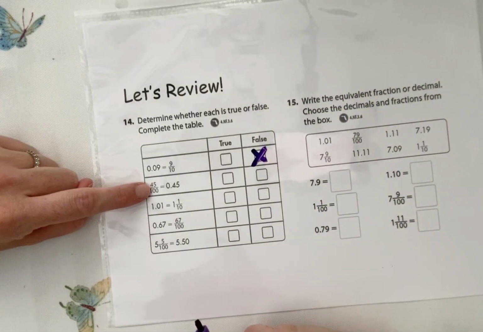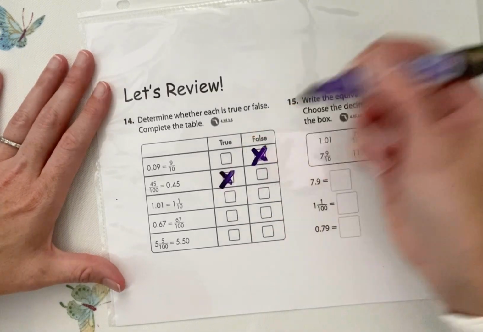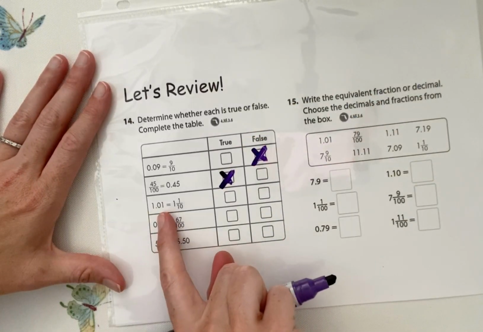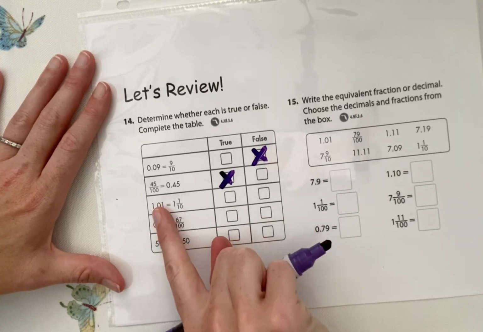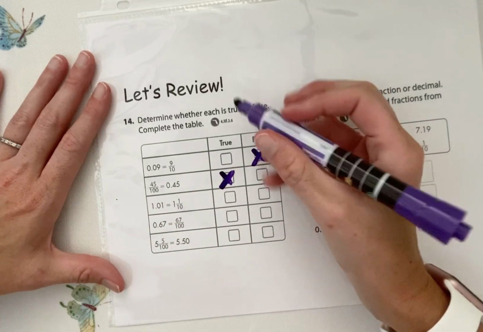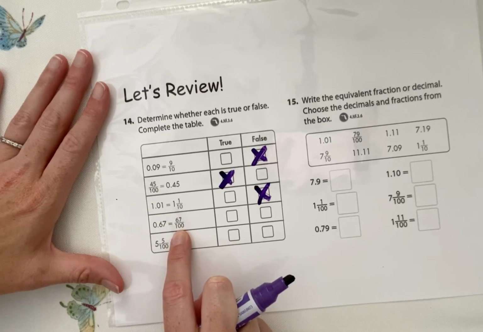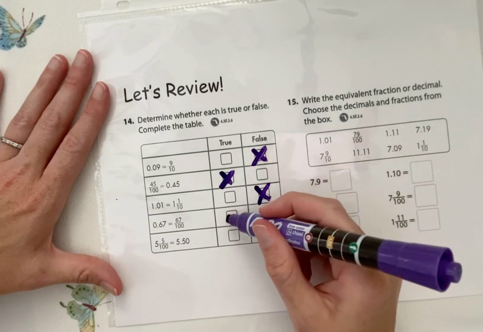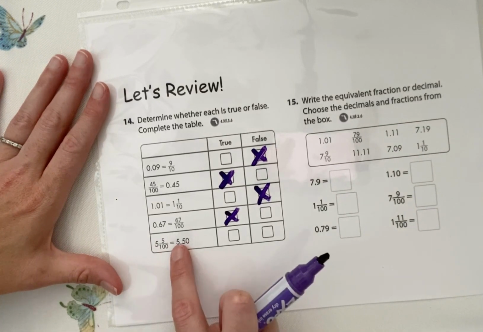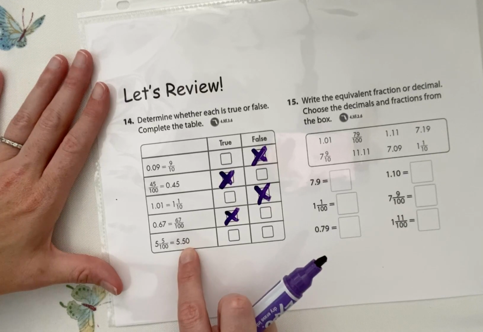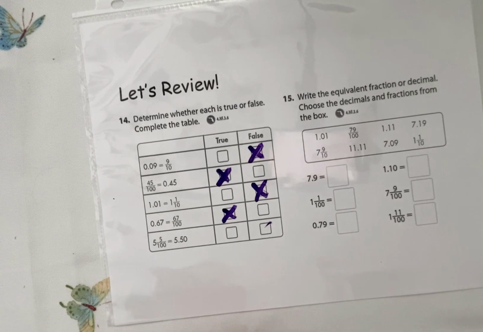I would say I know how to read 45 hundredths and 45 hundredths. 45 hundredths and 45 hundredths are equal. 1 and 1, not 10th, because this 1 is in the hundredths place. 1 and 100th is not equal to 1 and 1/10. 67 hundredths is equal to 67 hundredths. When I say them, they're the same thing. 5 and 5 hundredths, 5 and 50 hundredths. When I said those two numbers, were they the same? No, they weren't. That's false.